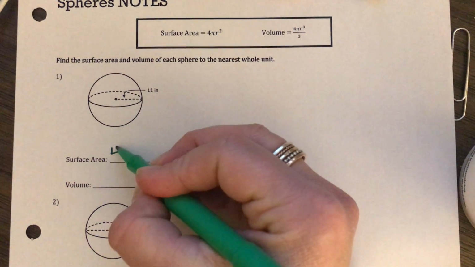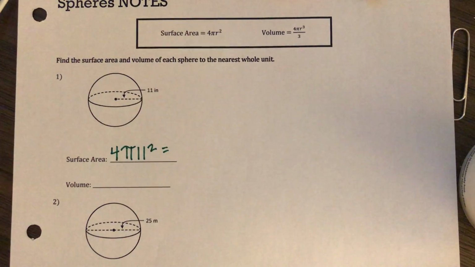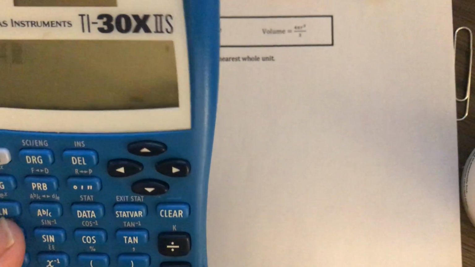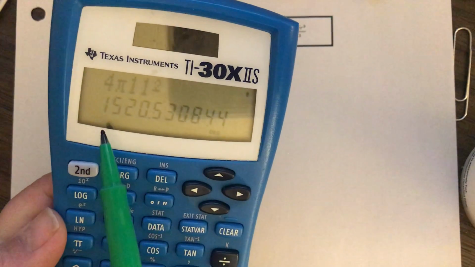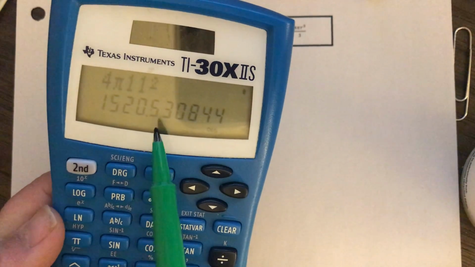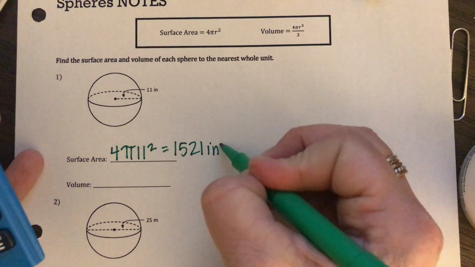So on number 1 it would be 4 times pi times 11 squared. So 4 pi 11 squared. And I got 1,520.5, so 1,521 inches squared.